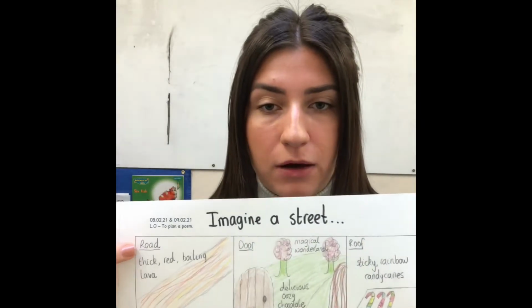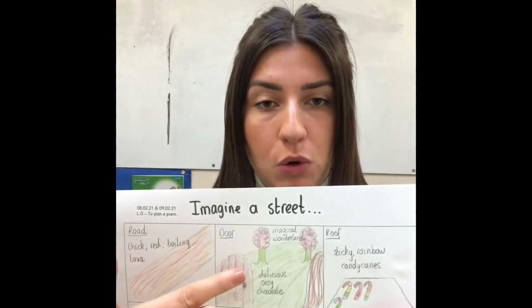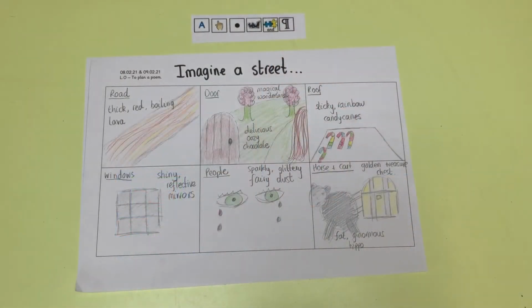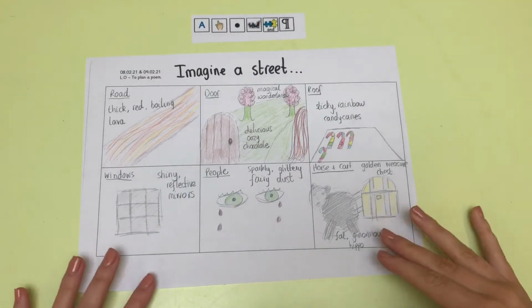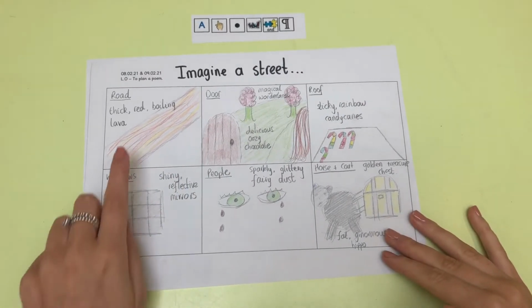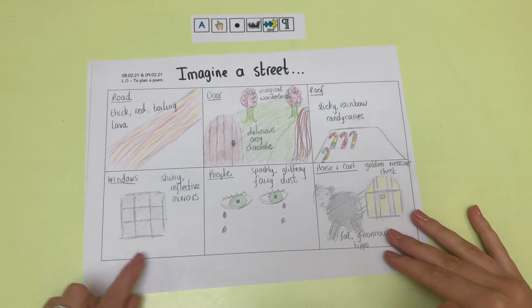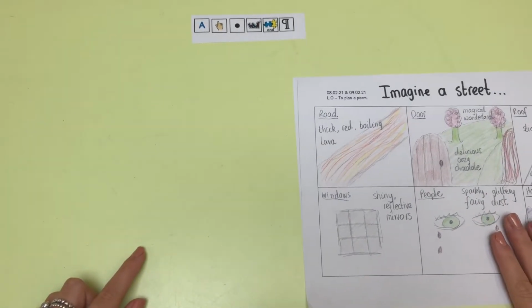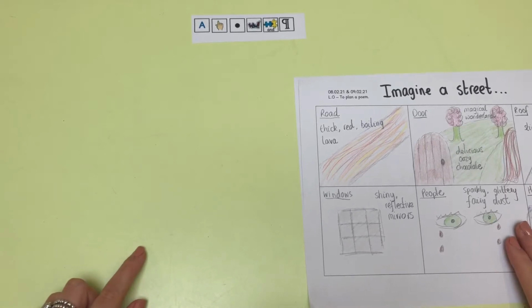Today Miss Billick is going to be writing about the road, the door and the roof, and you are all going to do the same today. So you're going to help Miss Billick write her poem, and then it will be your turn this morning to have a go at writing yours. When we begin to write our poem, we're going to need to keep referring back to our plan to get those key adjectives. So it will be a good idea to keep your plan to one side today so you can keep looking back at it.